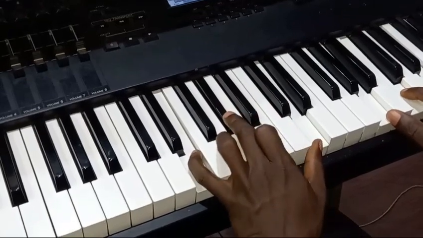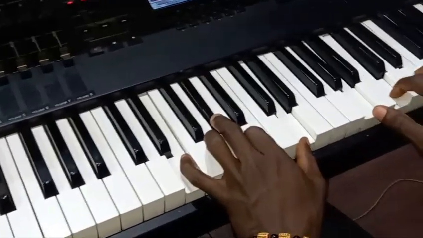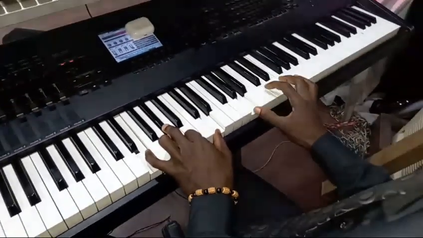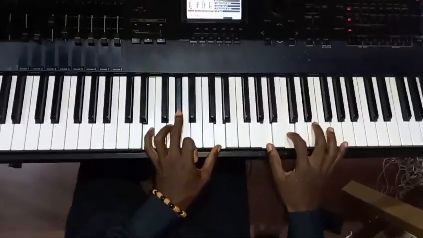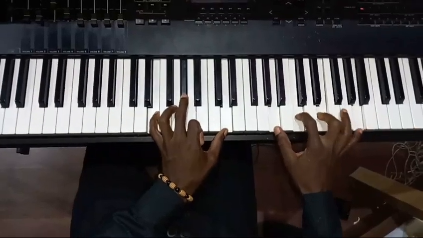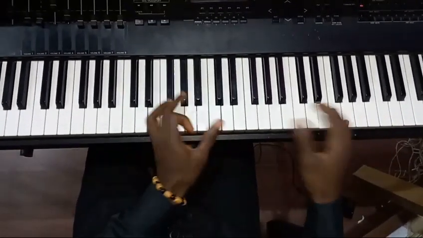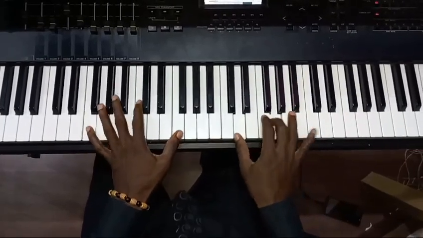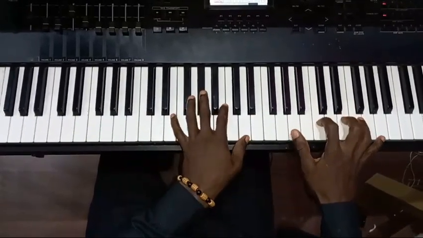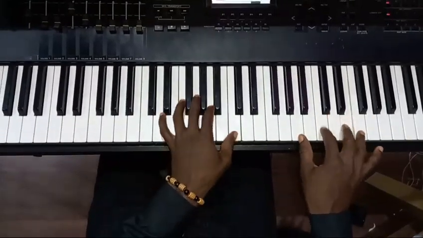Now look at my melody here. This is my melody here: A, C, E, and A. A, C, E, A.